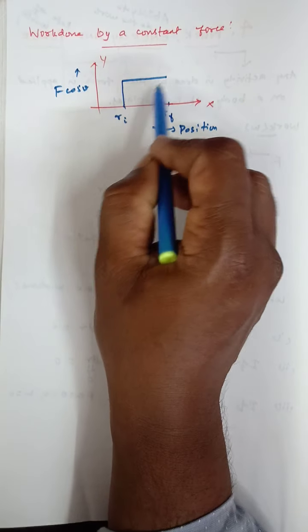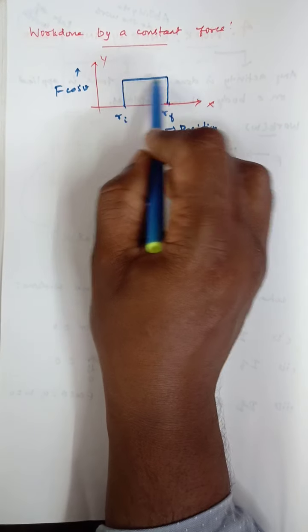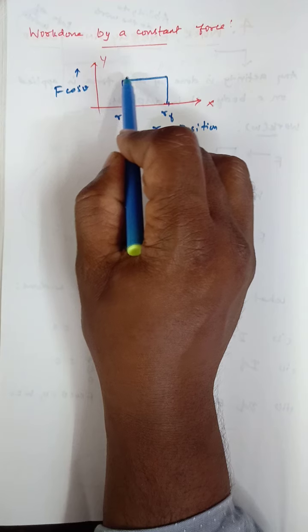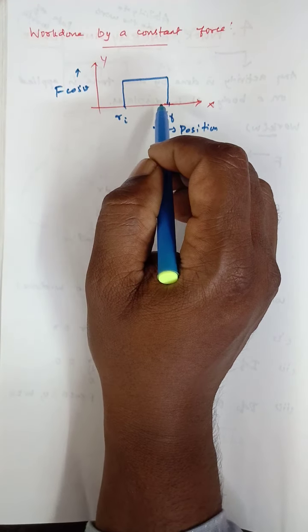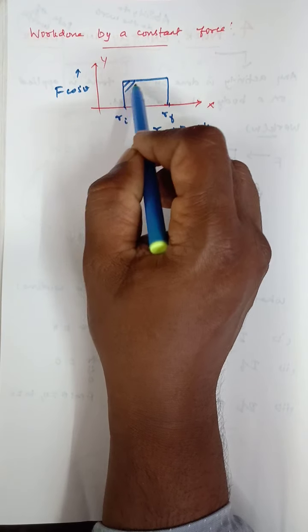See, this line means the force is constant; the force does not vary like this. Now we are defining what the work done is, for this region.